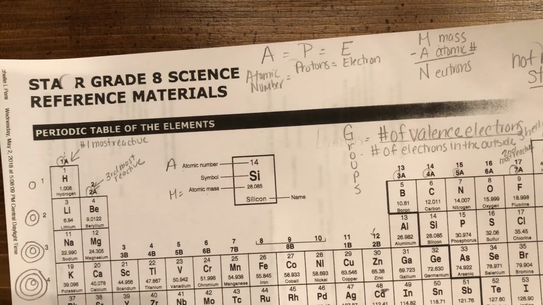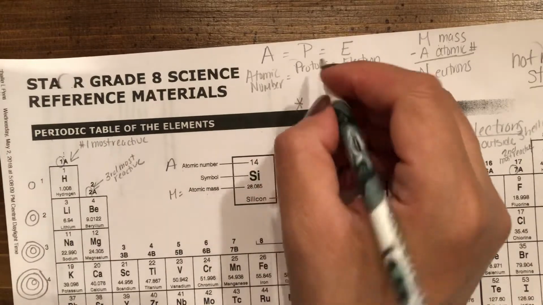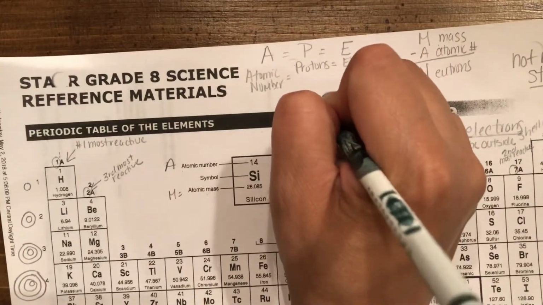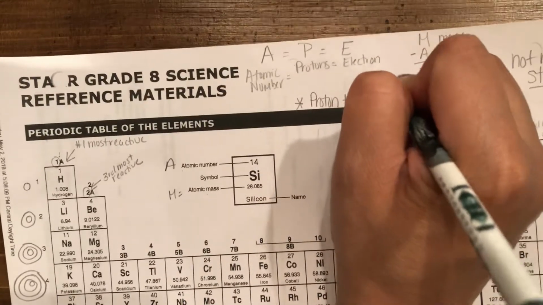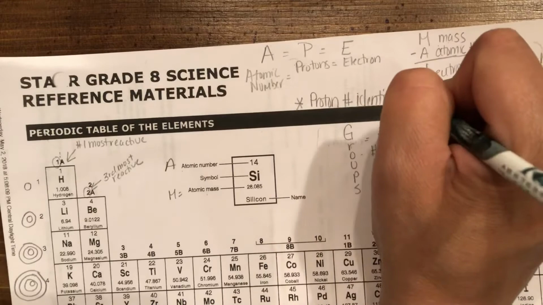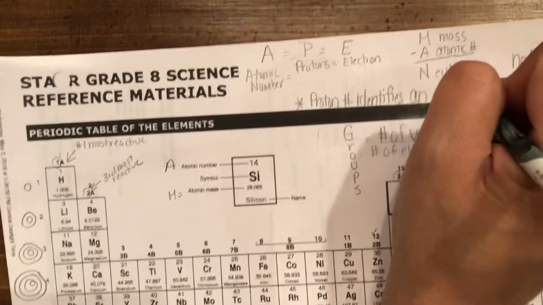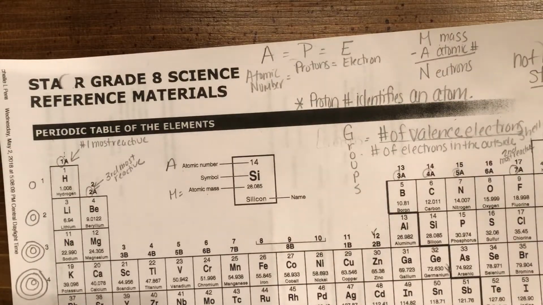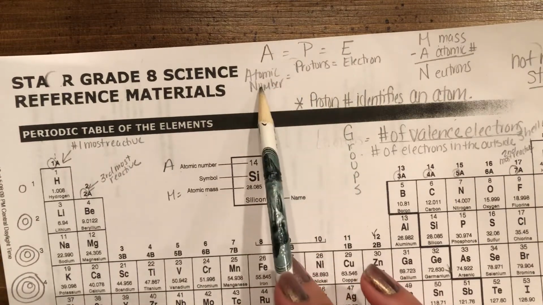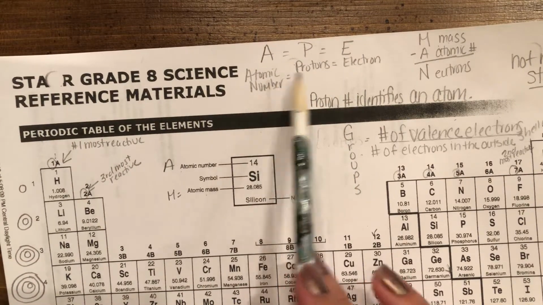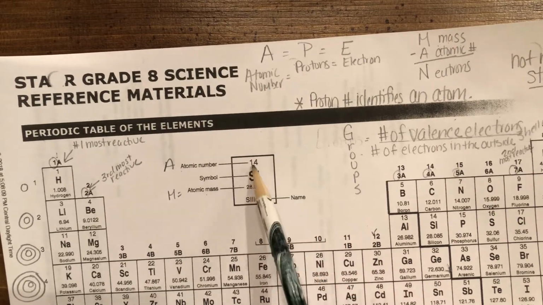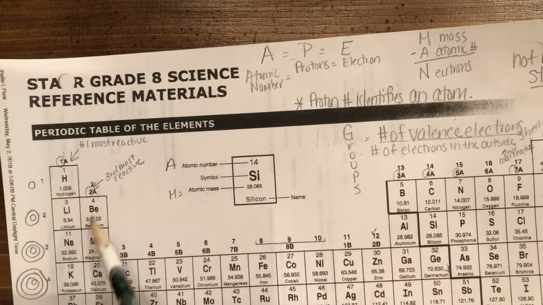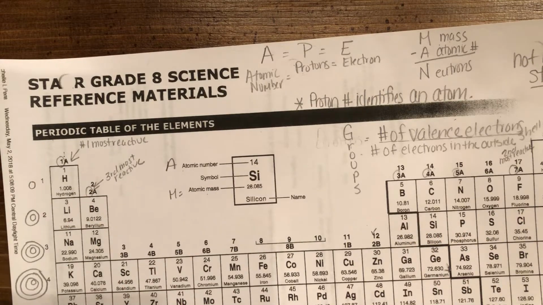One of the last things that I'll put on here is one of the tenets that we covered, how the proton number identifies an atom. So that makes sense now when we look at APE MAN, because if we have the atomic number, then we have the proton number. So vice versa, if we have the proton number, I know my atomic number. And with that atomic number, I can definitely identify an atom on this periodic table.